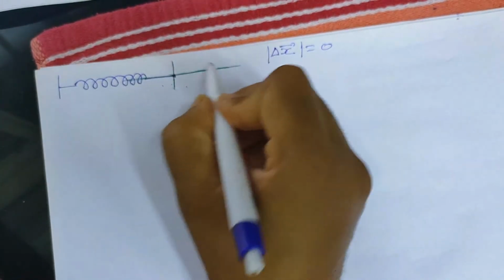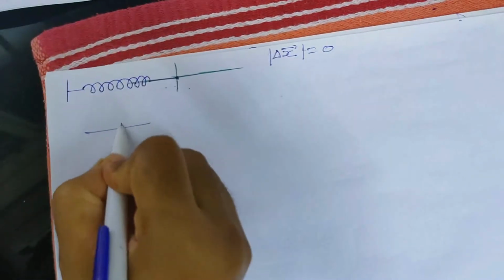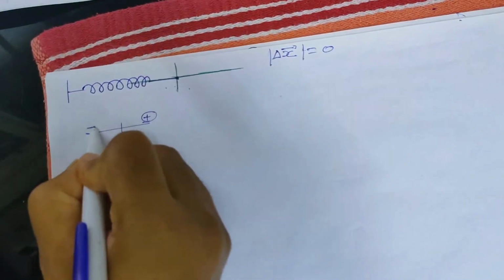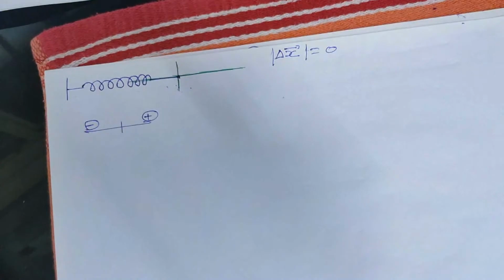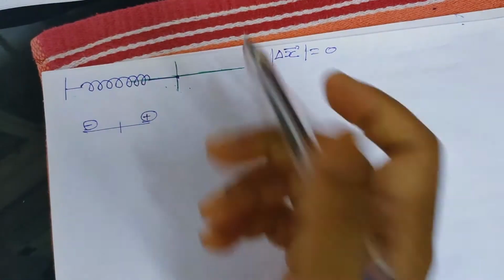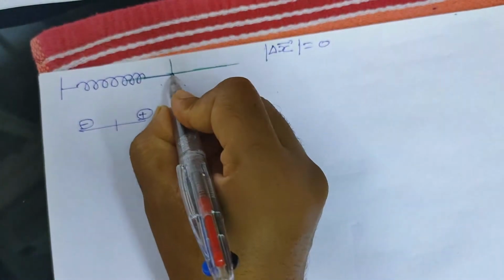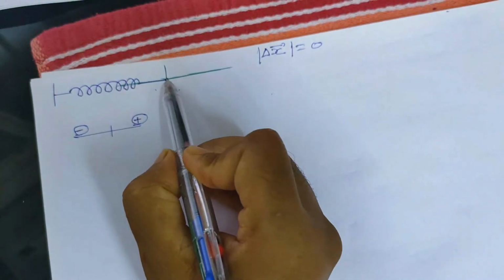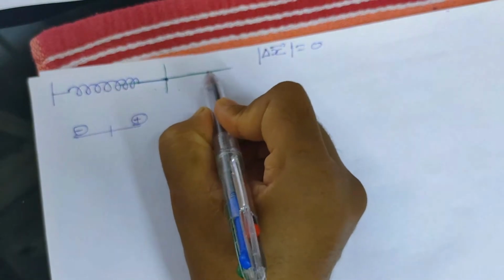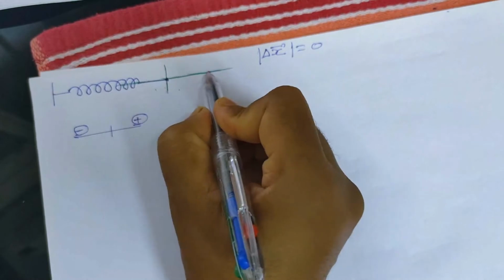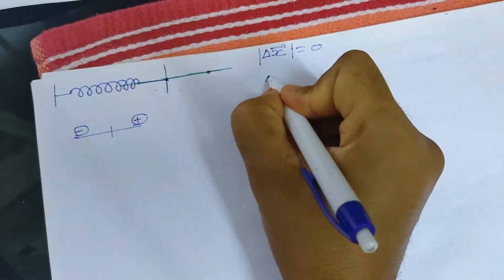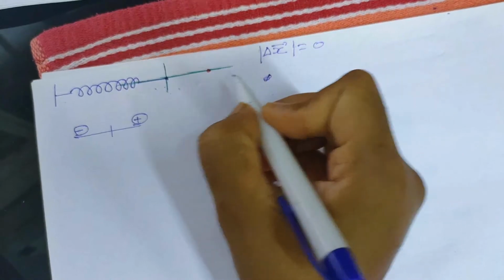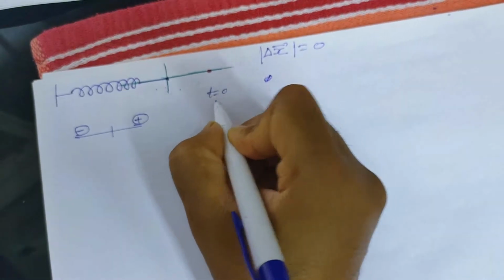Before we start, just keep in mind one thing: sign convention, plus and minus. Leftward motion is negative. Suppose you stretched this open end by a distance of, say, 5 centimeter, and this is t equal to 0.